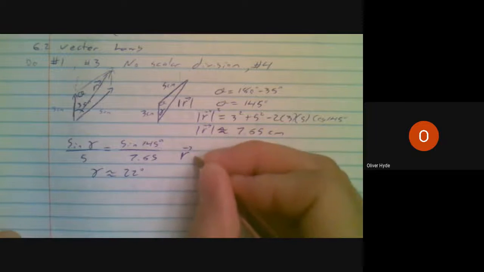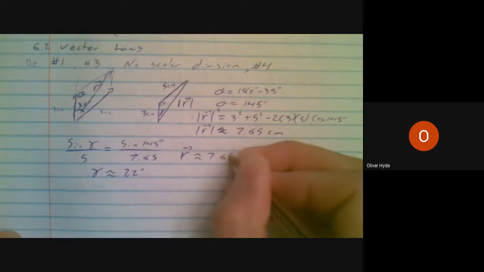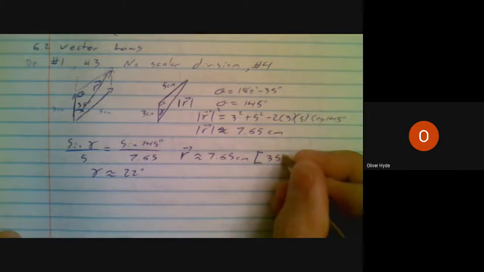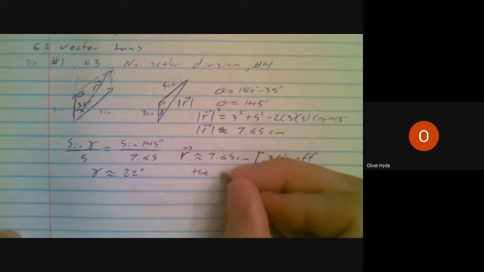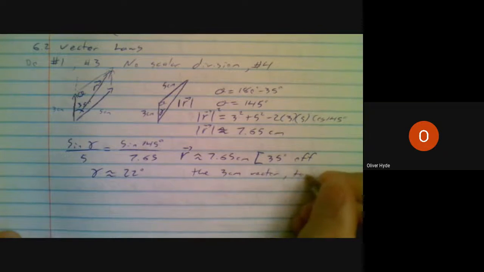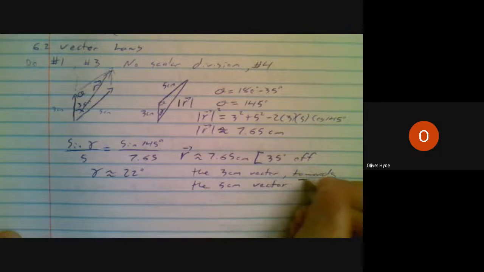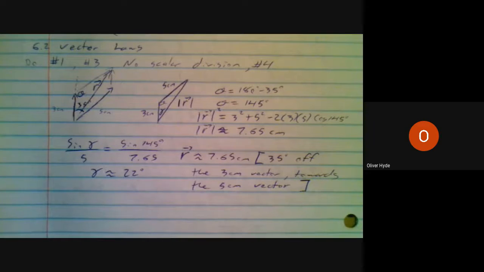Let me write that down, and then I'll do some rotating and maybe some reflecting to try to convince you. So I'll say r is about 7.65 centimeters. And then for my direction, I'll say 22 degrees off the 3 centimeter vector towards the 5 centimeter vector. I'm just going to be very wordy here. What do they say, that brevity is the soul of wit? So be as detailed as you can.